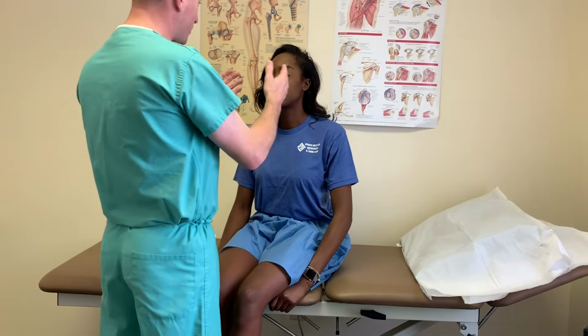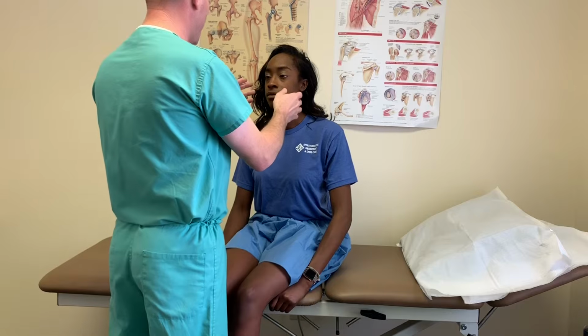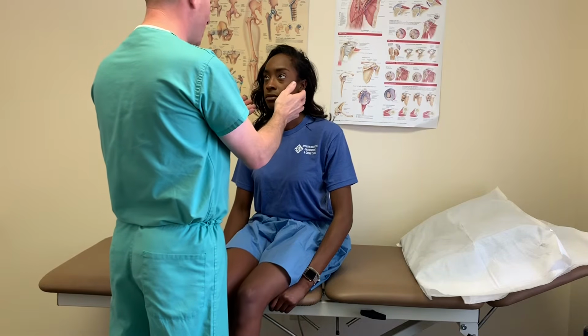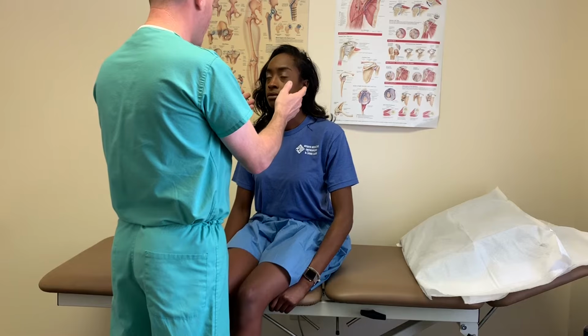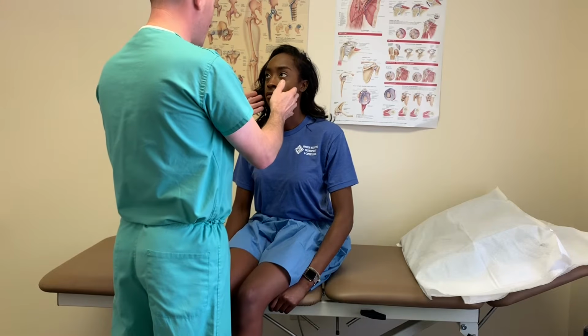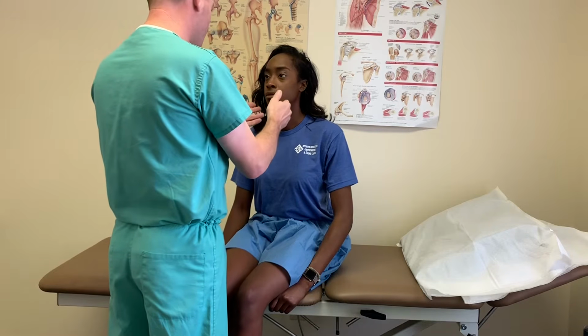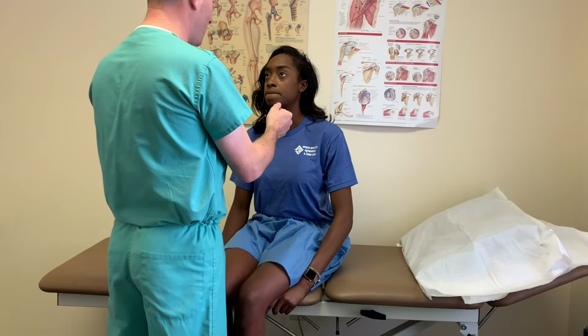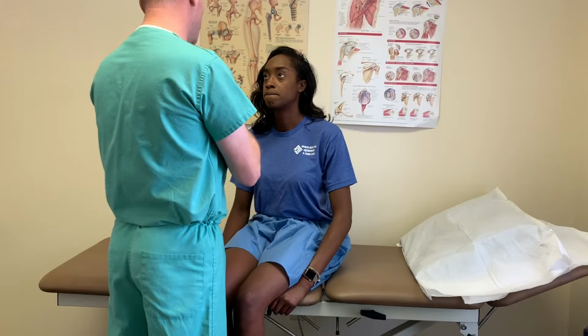Okay, now I'm going to be looking at your eyes. First I'm looking at the external structures, the lashes, the eyebrows, the palpebral fissures here. I'm looking for any lesions or nodules, normal hair growth here. Then I'm just kind of visualizing the sclera, the white of your eyes, looking for any abnormal color or any discharge, any foreign bodies, okay, of which I see none.